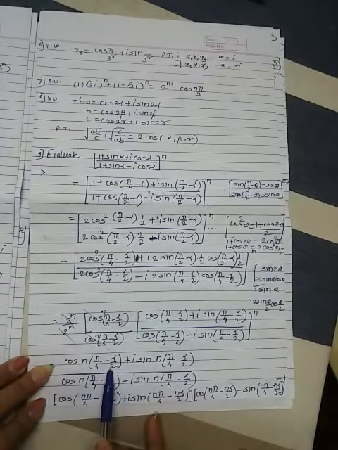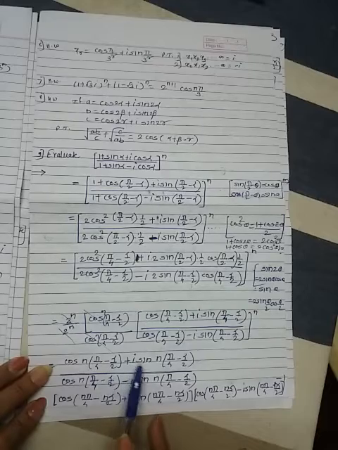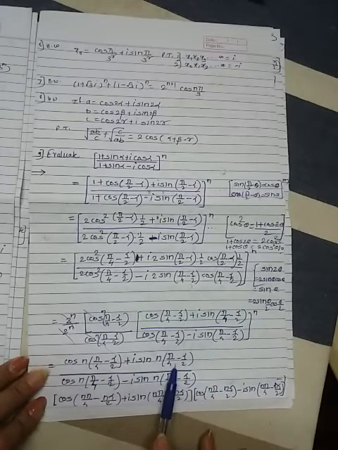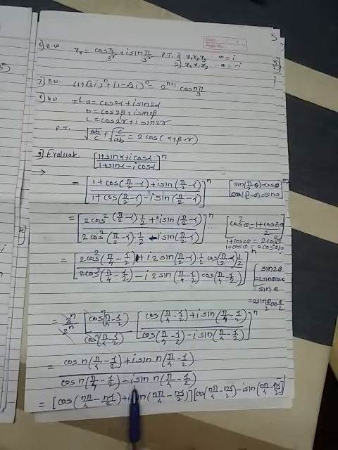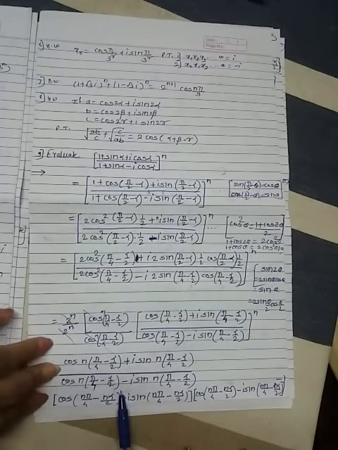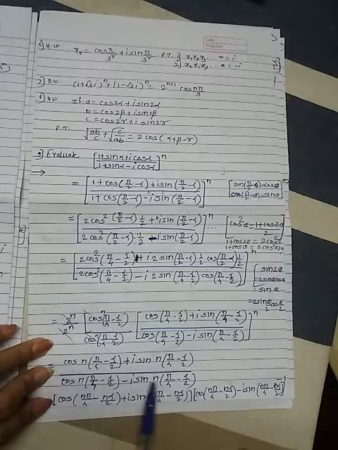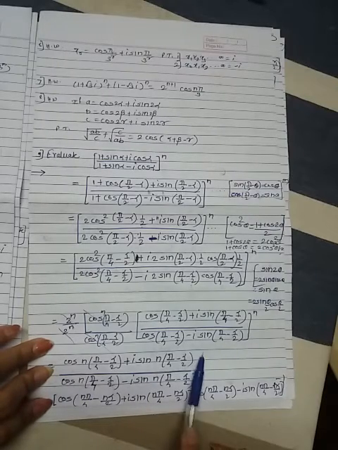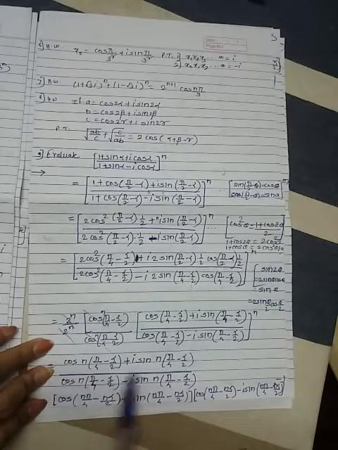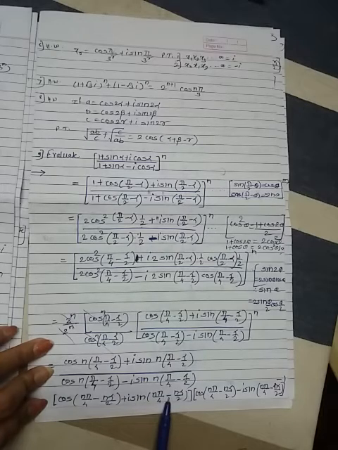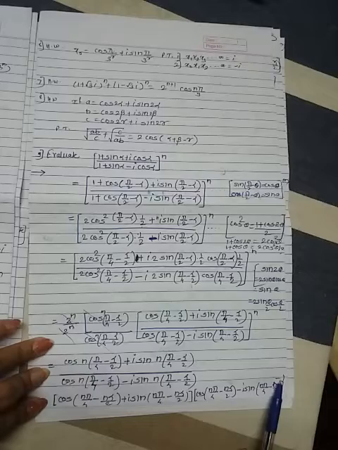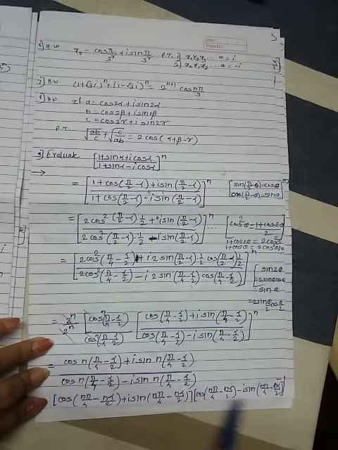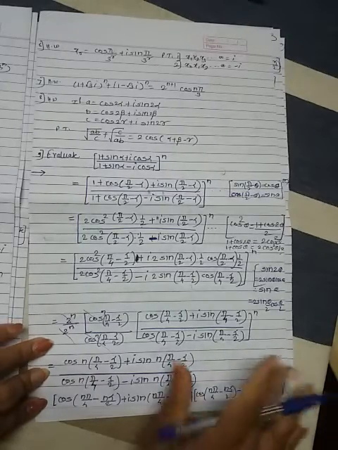Cos of n into this angle plus I sine n into this angle, divided by the denominator, which is the same, just replace plus by minus sign. Again, what we have to do is take this denominator into the numerator as an inverse. Therefore the numerator as it is, and the denominator raised to minus 1. Just take it in the numerator. Okay.